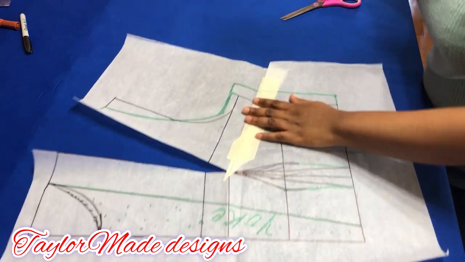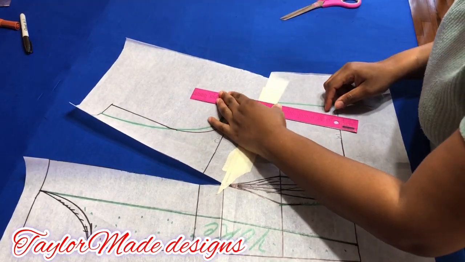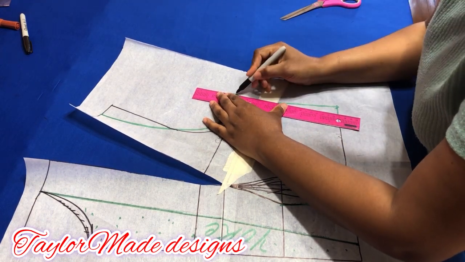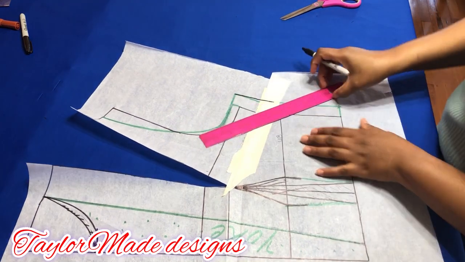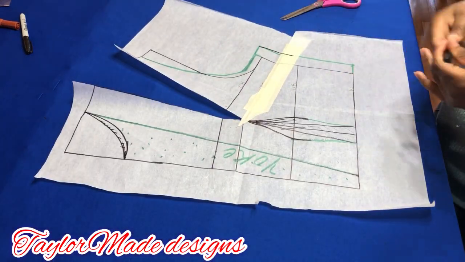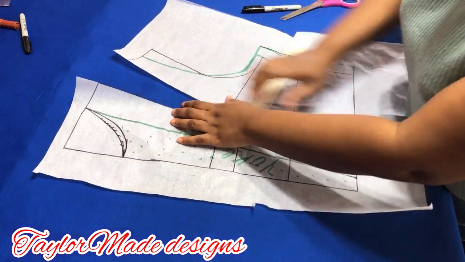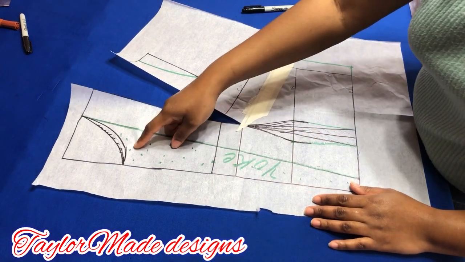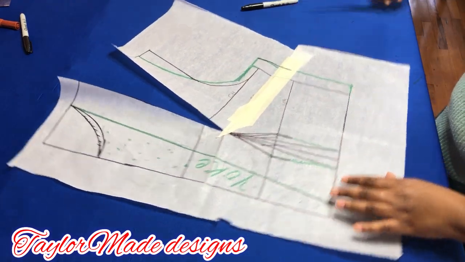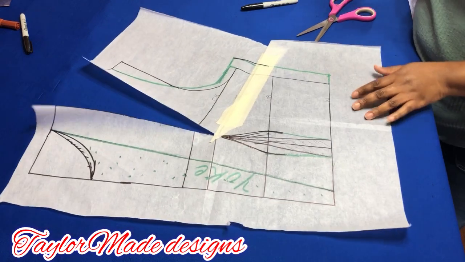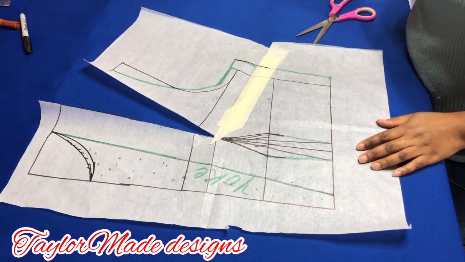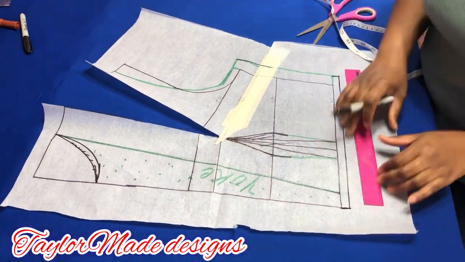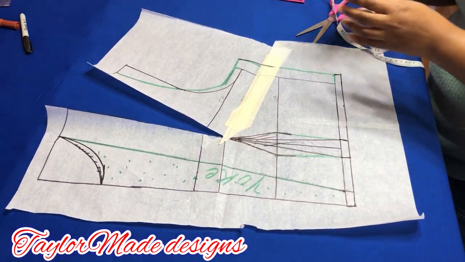So now you're going to redraw your line here to make it straight. Okay, there you go. And pretty much this is completed. All you have to do now is to go ahead and add seam allowance all around your pattern. So we're going to cut out the front part. Let me just go ahead and add my 1/2 inch at the bottom so that I don't forget. Now I'm going to cut out the front.